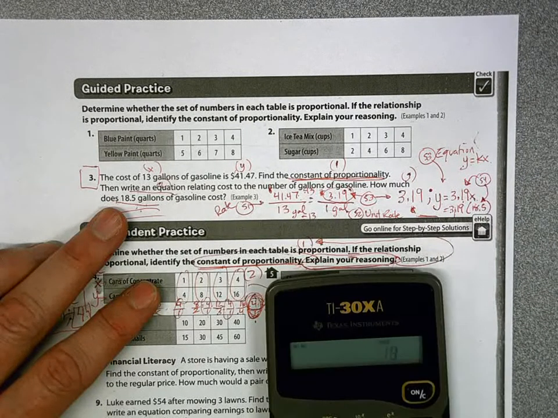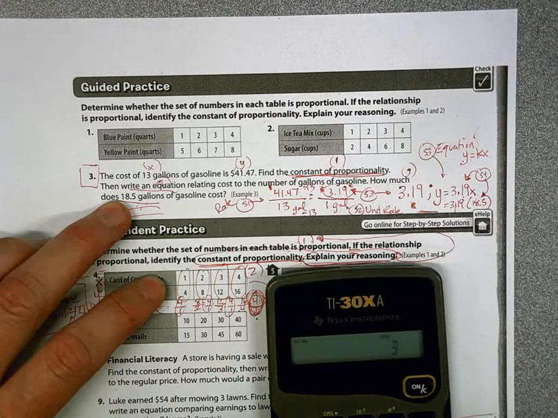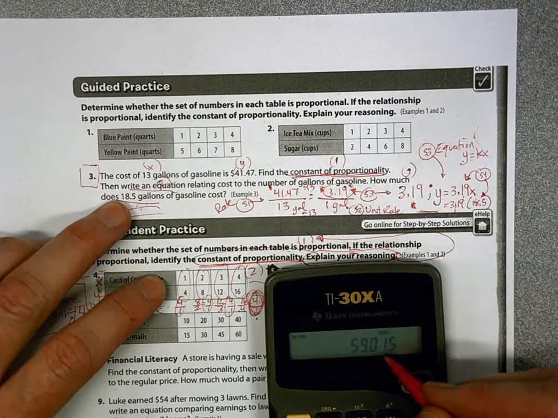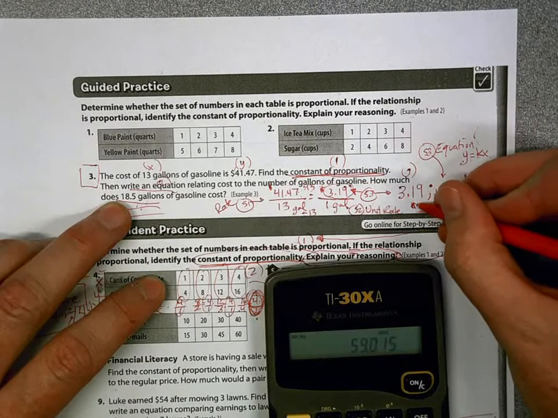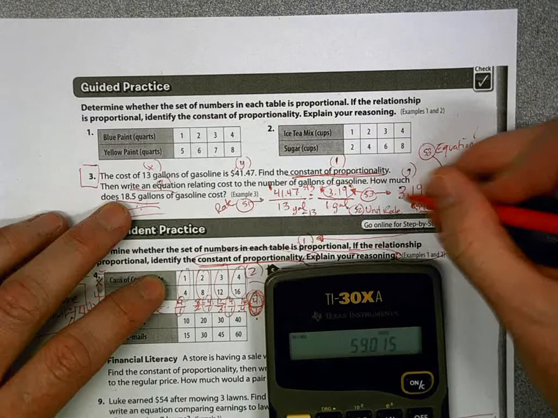So 18.5 times 3.19 equals 59.015. I'm rounding to the nearest cent, which is the nearest hundredths. The 5 makes the 1 go up. So what we have is $59.02. So ladies and gentlemen, this is a 3-part answer.